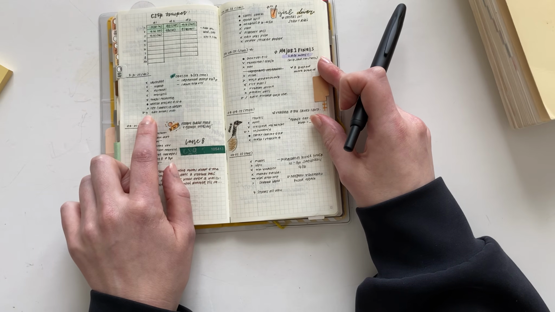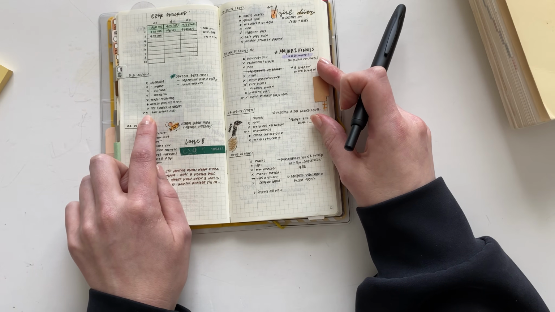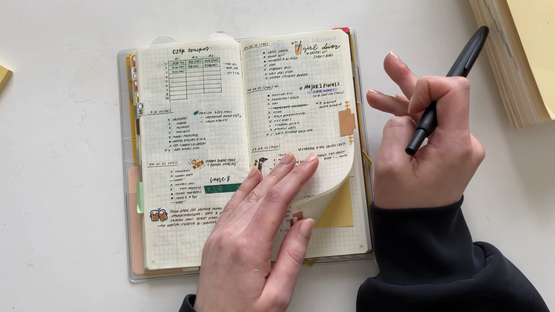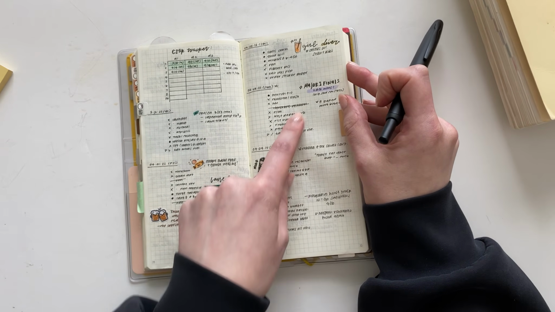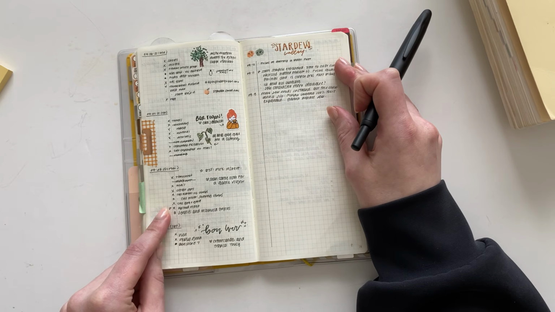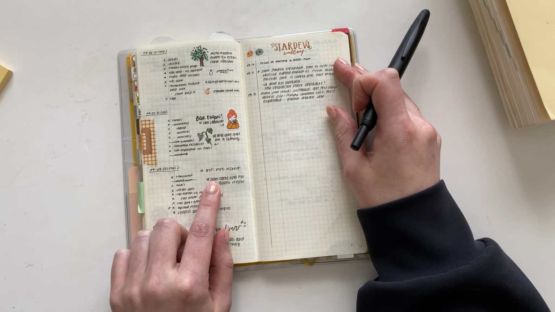Here we've got an arrow forward, so I push forward that editing, determined it needed to happen, so I migrated it to my next page. I've got lots of hearts here to the left to denote memories that I wanted to keep.